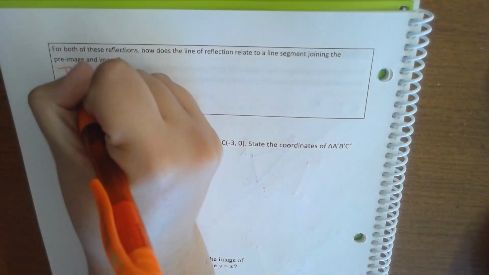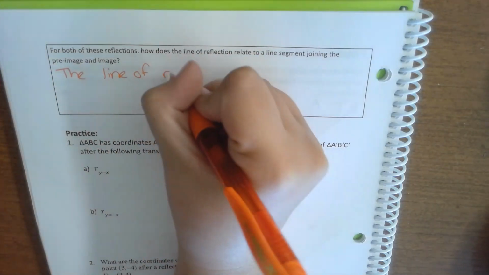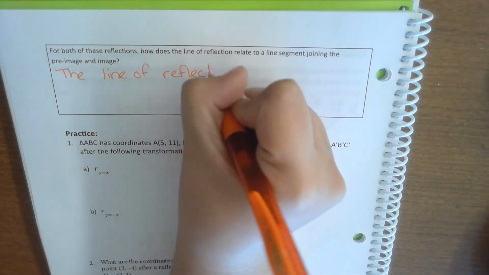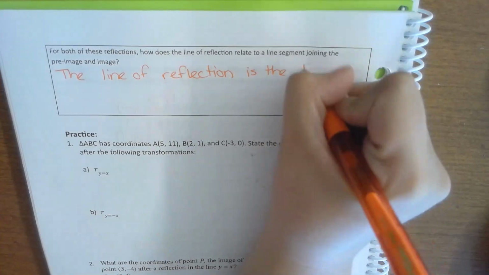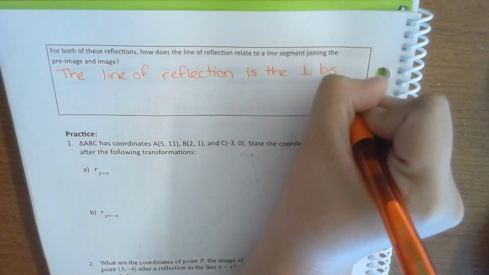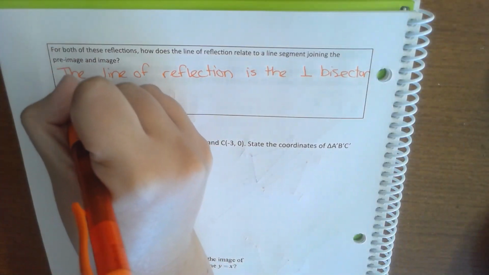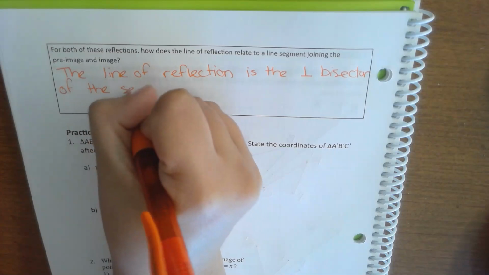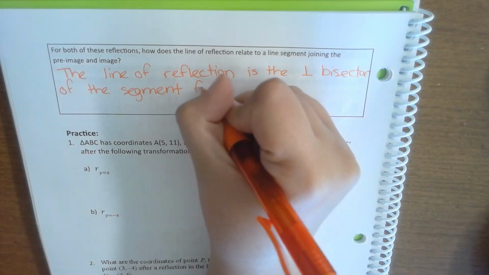The line of reflection is the perpendicular bisector of the segment formed.